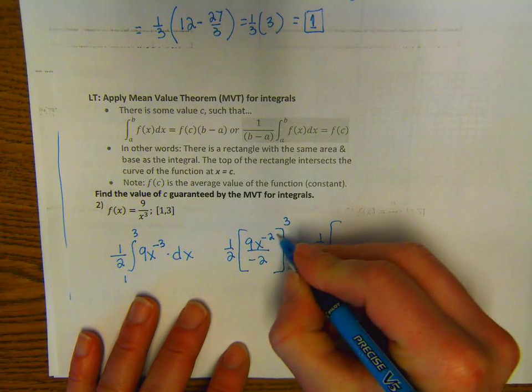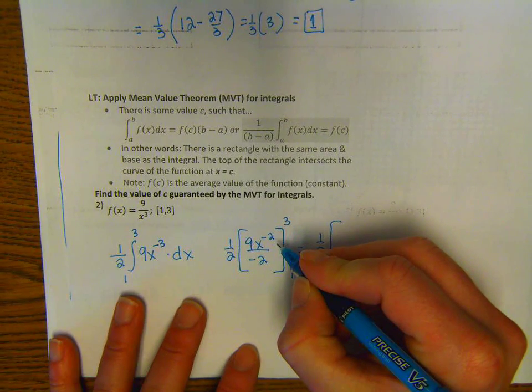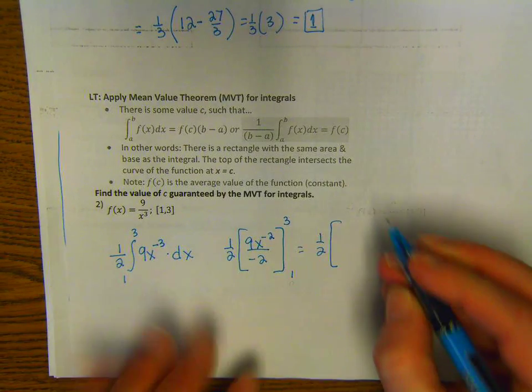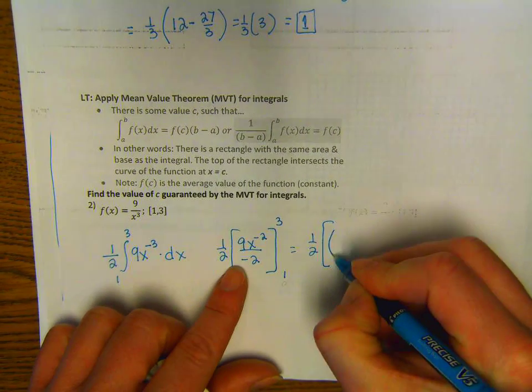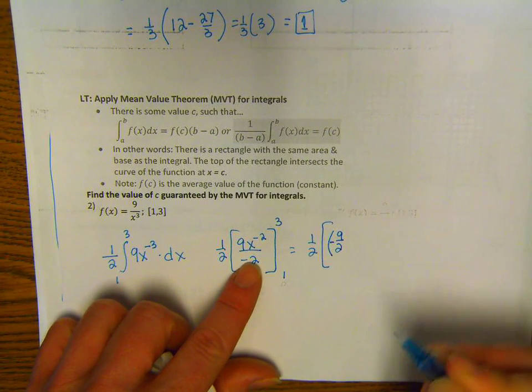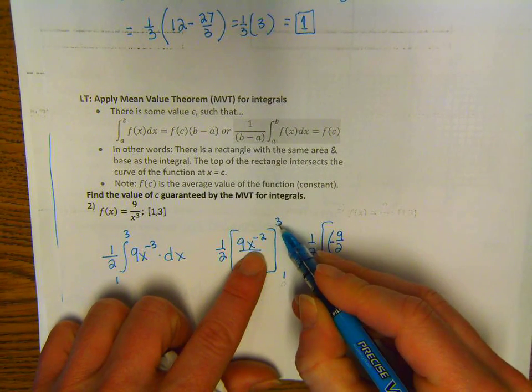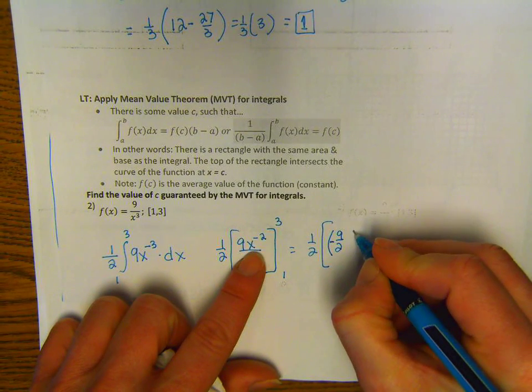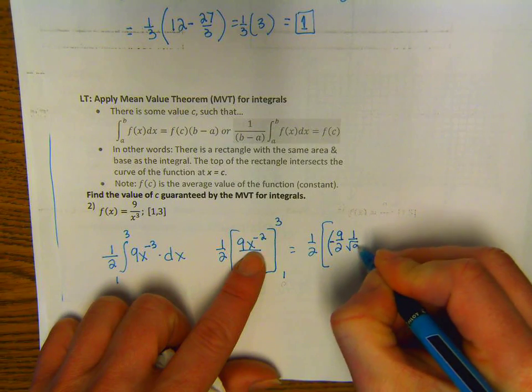Just also remember that the negative 2 power means 1 over the square. So this is negative 9/2, and if I put a 3 in here, that would just be 1 over 9.